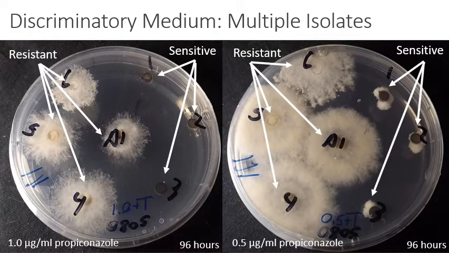From this test, we determined that media amended with propiconazole to concentrations between 0.5 and 1.0 micrograms per milliliter was potent enough to inhibit sensitive isolates of the dollar spot fungus, but not too potent as to stop growth from resistant isolates. This concentration of propiconazole, along with antibiotics or a weak acid to prevent some bacterial growth, is what we consider to be the preliminary discriminatory medium.